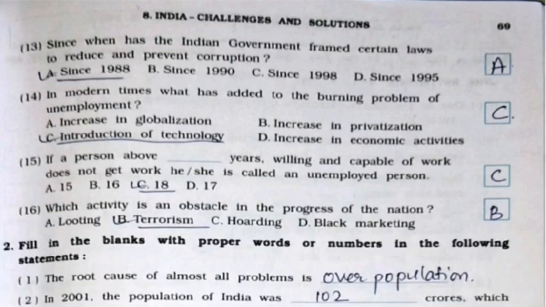13th, since when has the Indian government framed certain laws to reduce and prevent corruption? It's option number A, since 1988. 14th, in modern times, what has added to the burning problem of unemployment? It's option number C, introduction of technology.